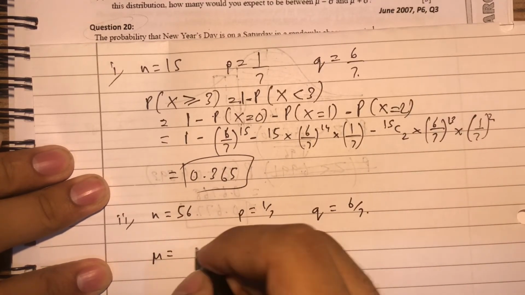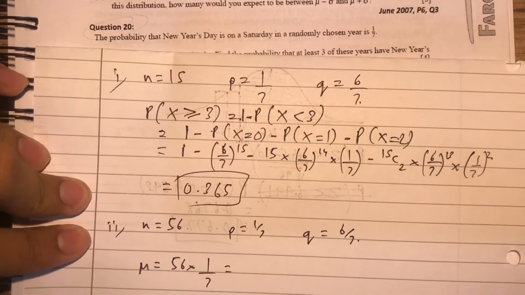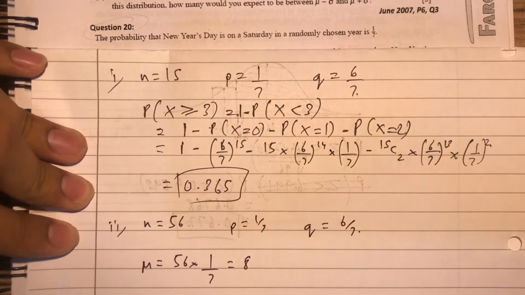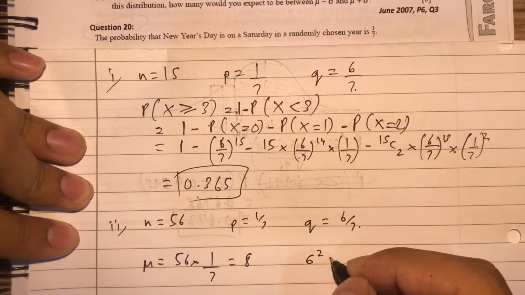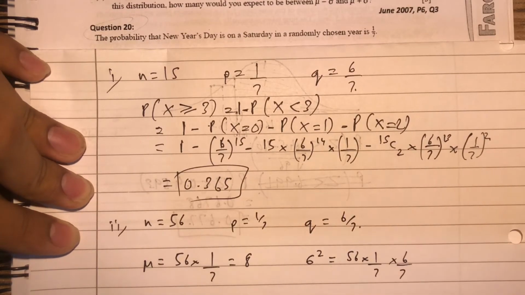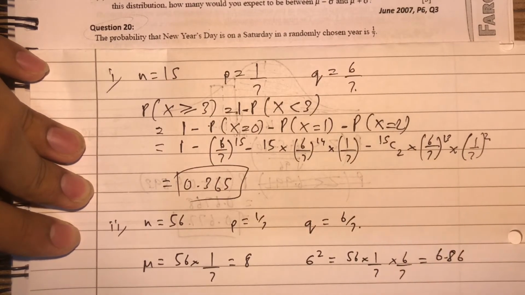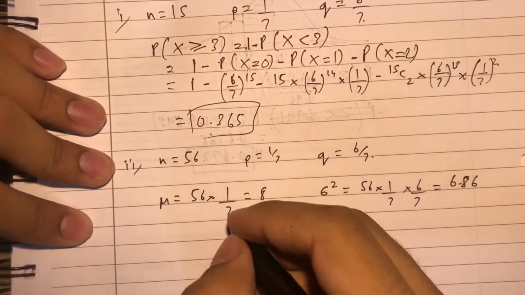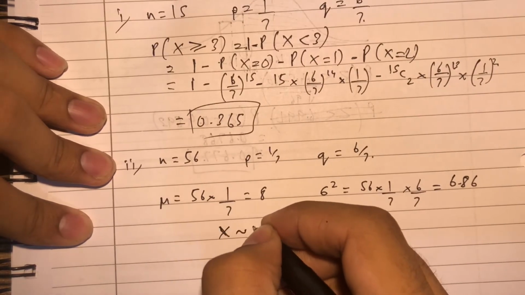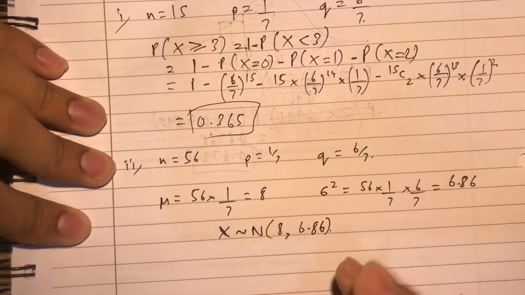So finding the mean, 56 times 1 upon 7, that is I believe 8. Then for the variance it's 56 times 1 over 7 times 6 upon 7, that is 48 upon 7, equals 6.86. So we've got x follows normal 8, 6.86.